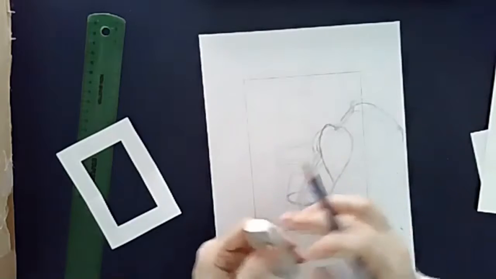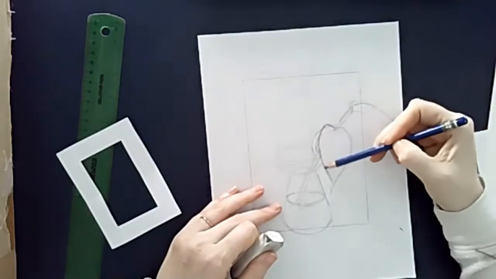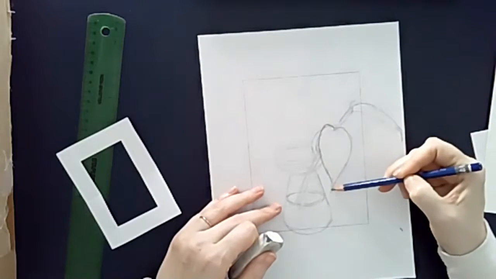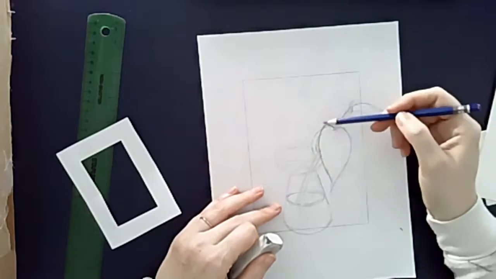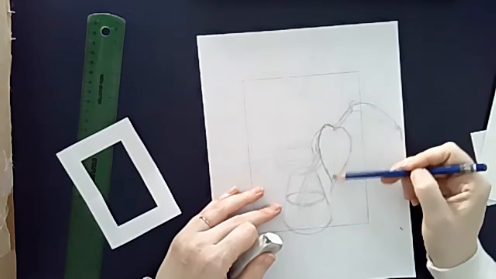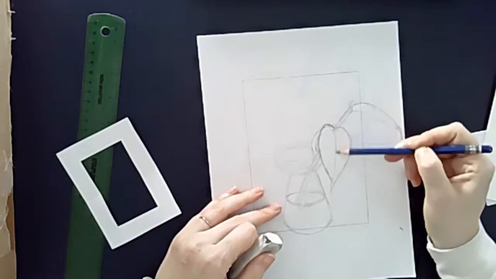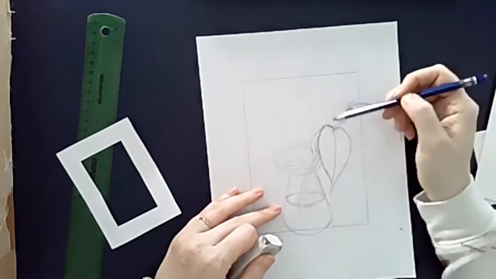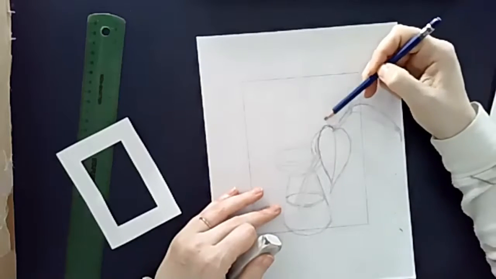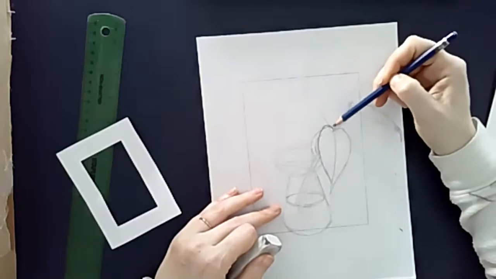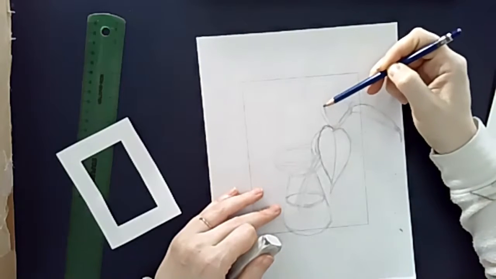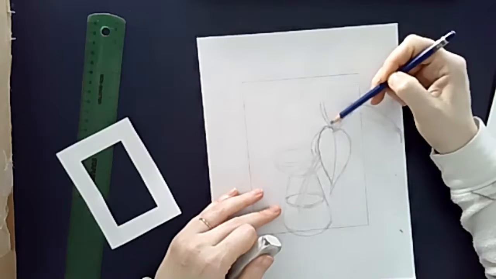This is in front right there. So right now I'm overlapping all my shapes. That was another lesson that we learned: forms and overlapping. This is coming up here like this. Another one is kind of curving around.